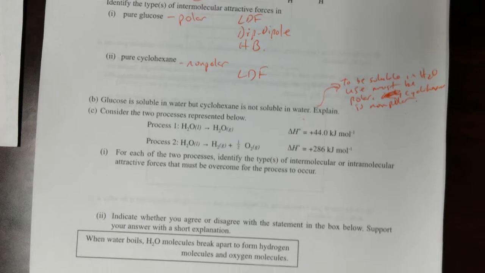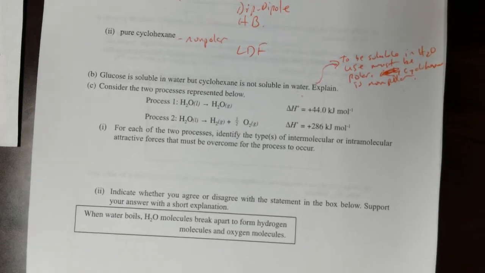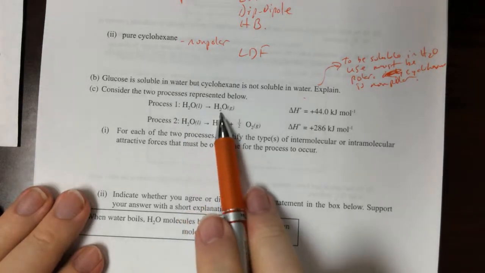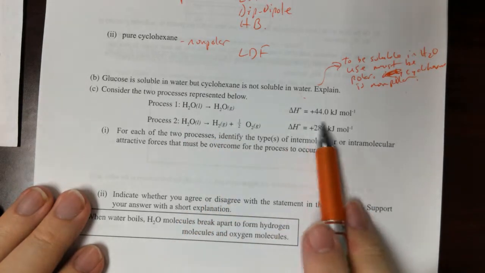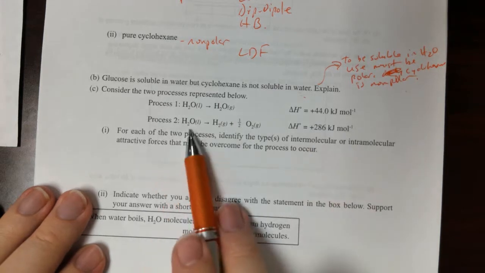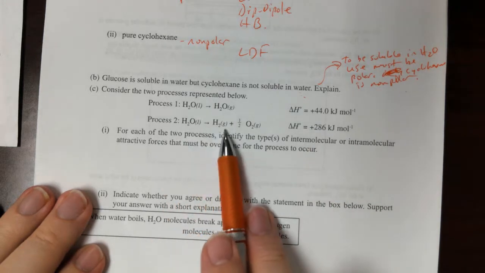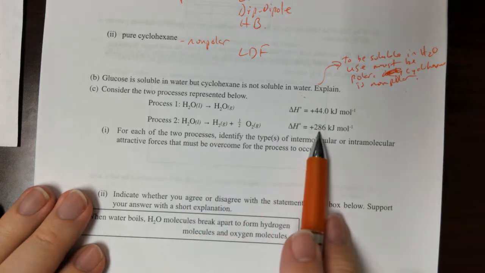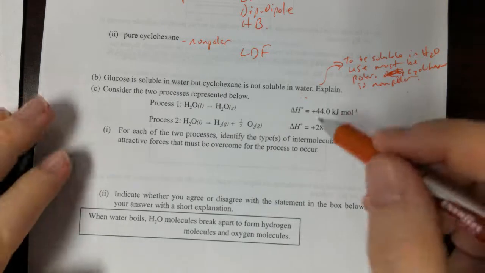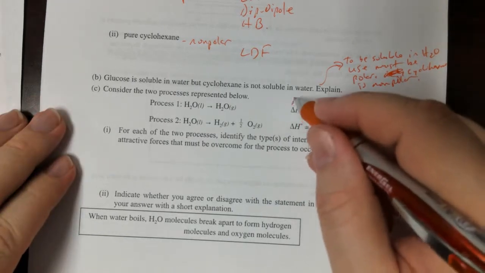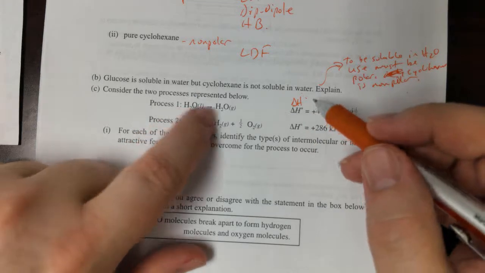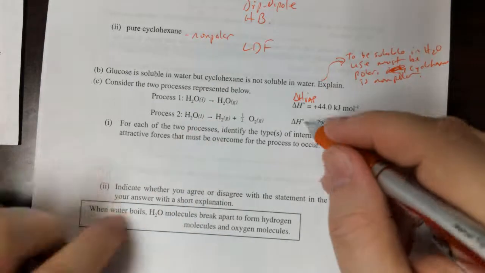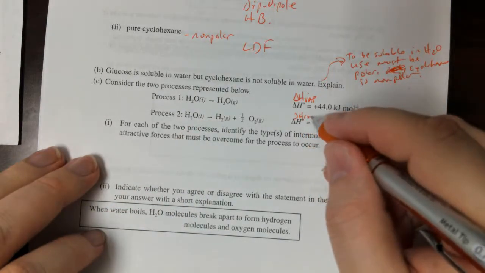Part C, a little thermo. Consider the two processes represented below. We've got the liquid to gas. This is the vaporization of water. There's the enthalpy for that. Process 2 looks like breaking water up into hydrogen and oxygen. So this is an enthalpy here. And what they've done is they've left off the subscripts here, not to give the problem away. We know that if it's liquid to gas, this is going to be a heat of vaporization. And if this is an enthalpy of a chemical reaction, this is going to be a heat of reaction. And it is chemical.